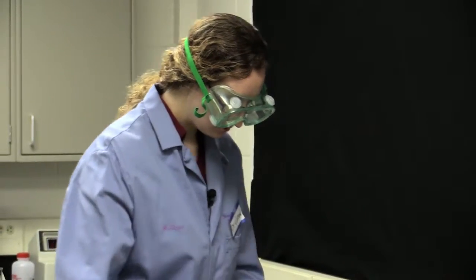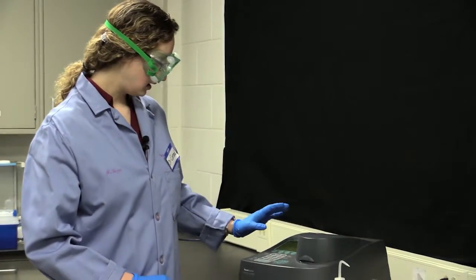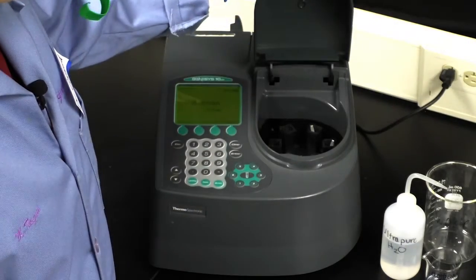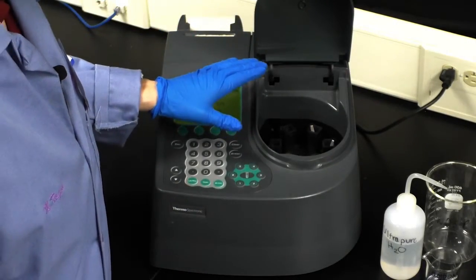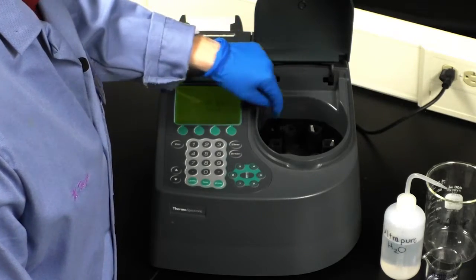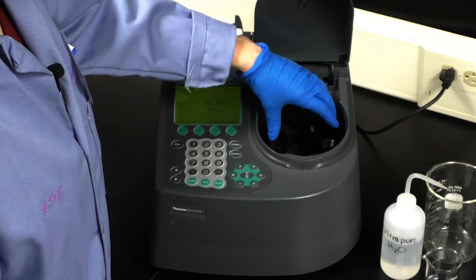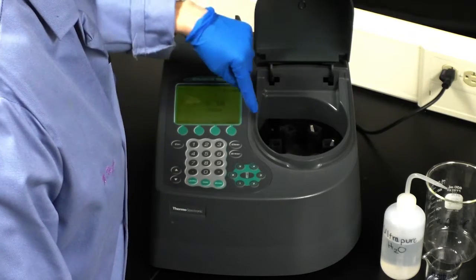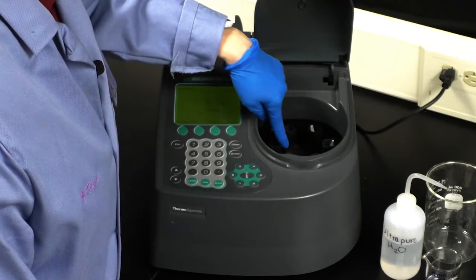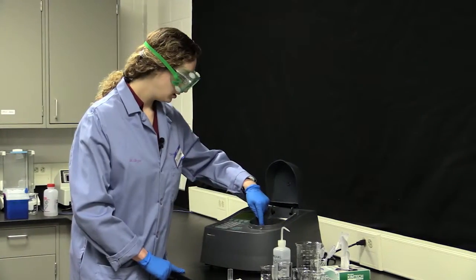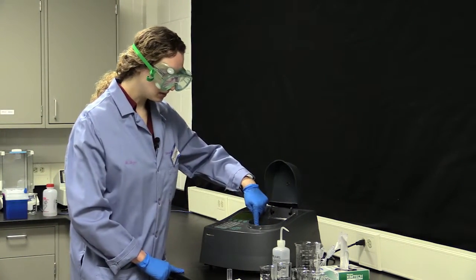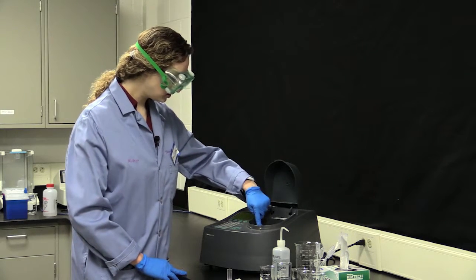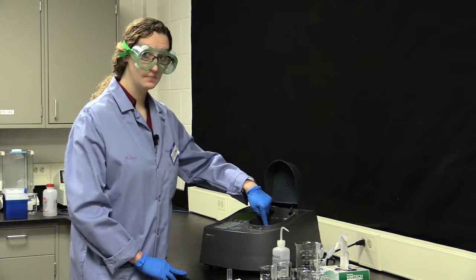So for this part, it's already started up, so let's take a look inside our spectrophotometer. There are six cells inside. One is labeled B, and that's for your blank. The blank we are going to use today is just distilled water. And then there's 1 through 5 for your samples.